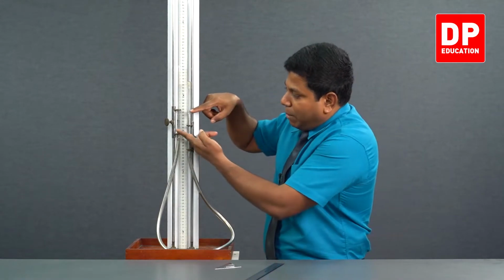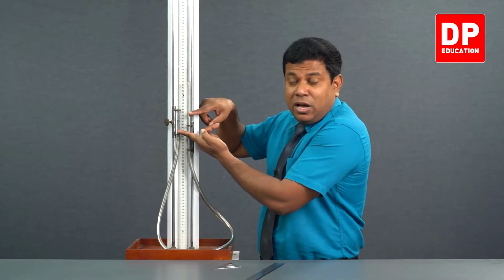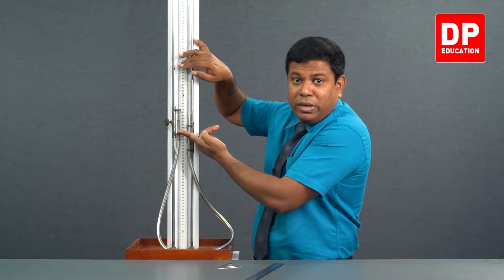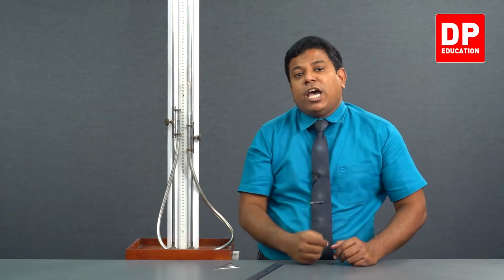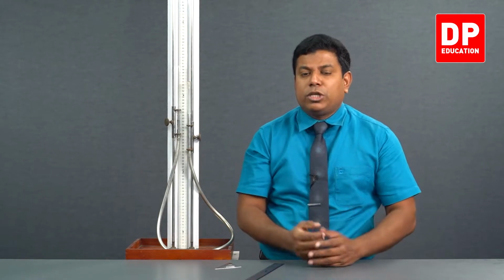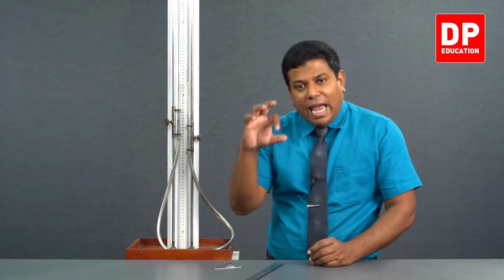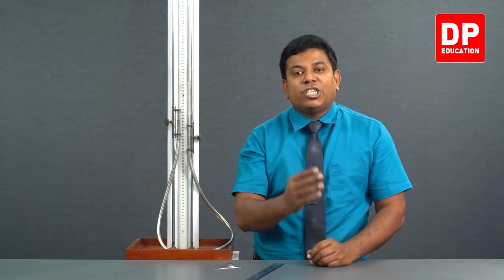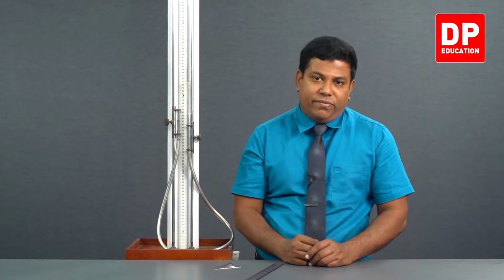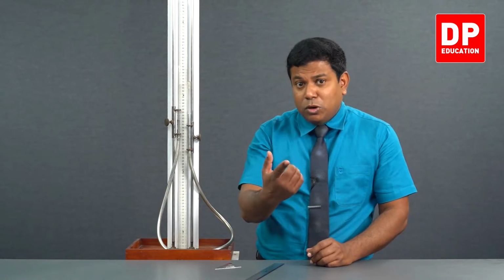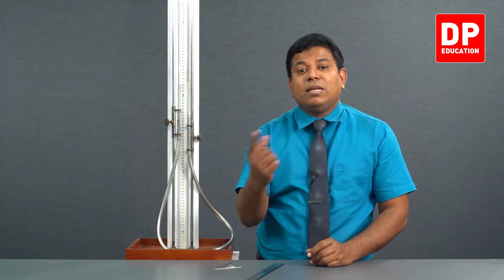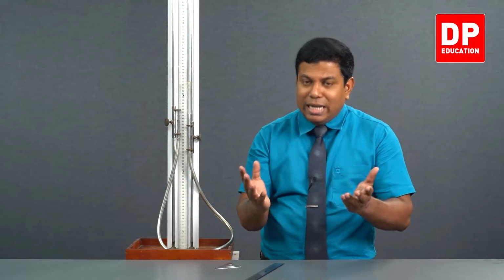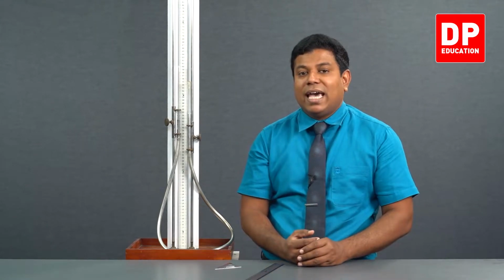So, we can take down the H. H is the gap between the two mercury levels. Also, we can take down this L. L is proportional to the volume. So, we can take H as the pressure because H is proportional to pressure. Then we can take L as the volume because volume is proportional to L. Then we can draw the graph H against 1 over L. Why? They are inversely proportional. Pressure and volume are inversely proportional. Pressure times volume is a constant. That's what Boyle's law states about this gas.